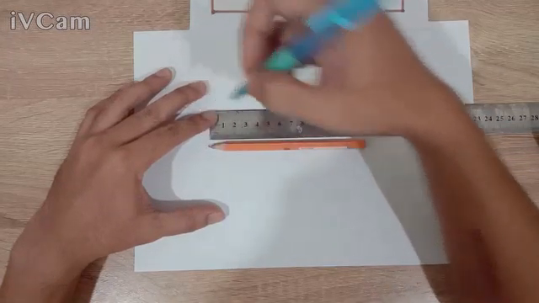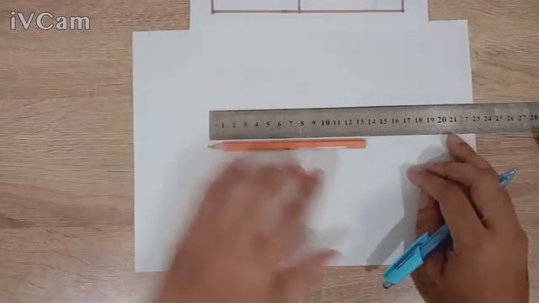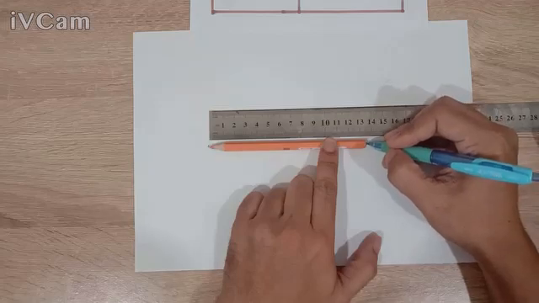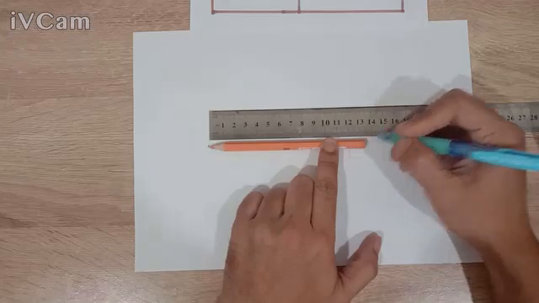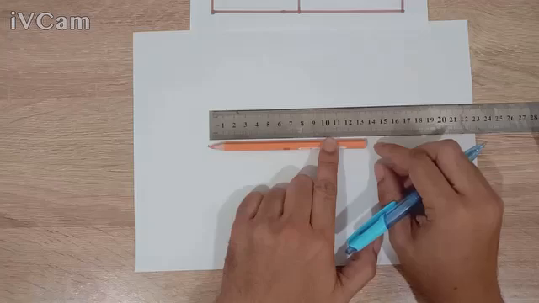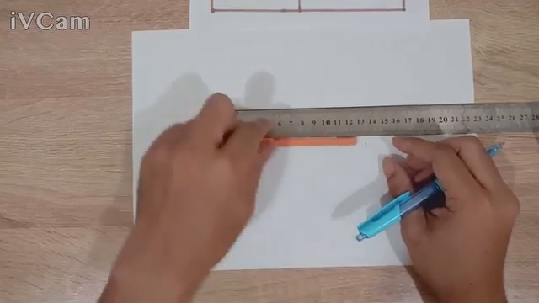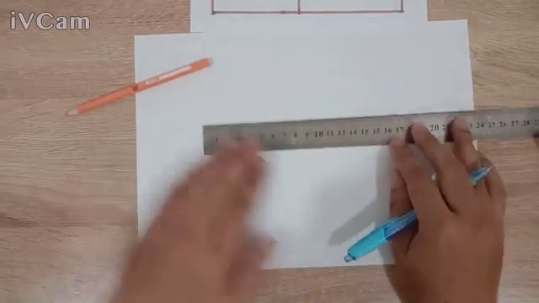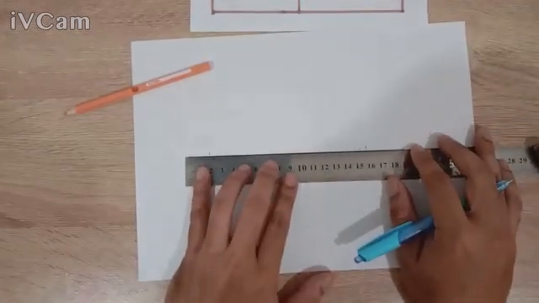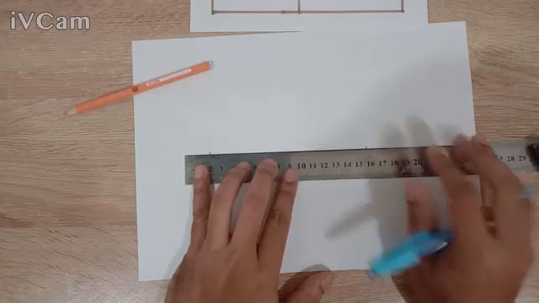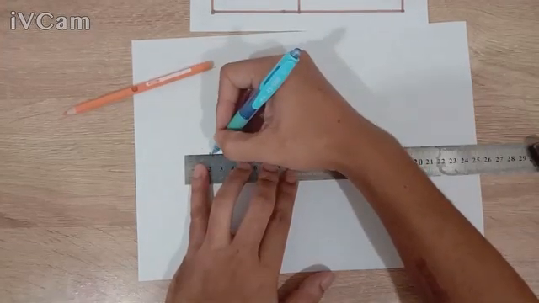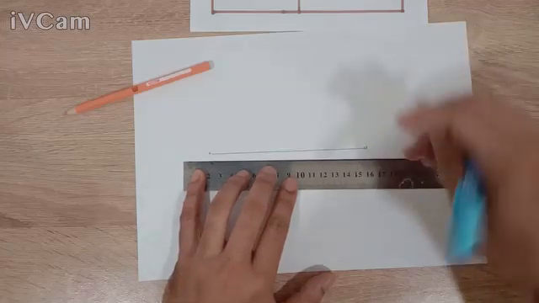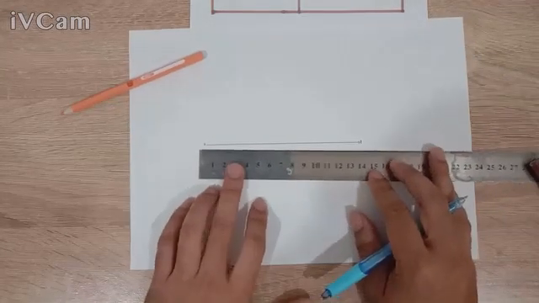Alright, and then mark the end of the pencil. Okay, so you get the length. Alright, so we are going to measure from this mark until this mark. Alright, so measure it.